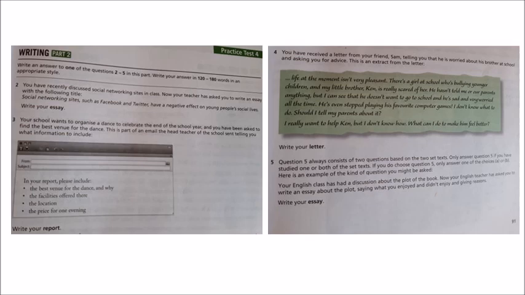So I would recommend, guys, that you read the instructions carefully before you decide. Maybe you have a preference for a specific topic. And also choose the format or the type of writing that is most difficult to you, so you can practice and be ready in case this comes up in your FCE exam.